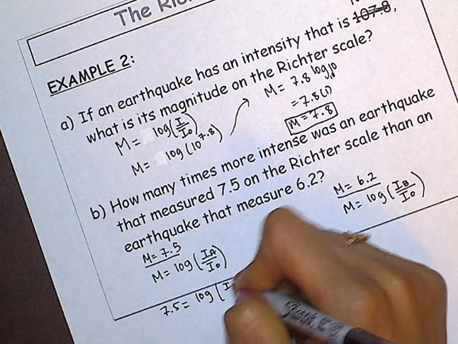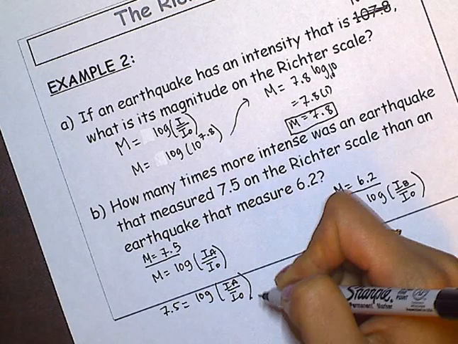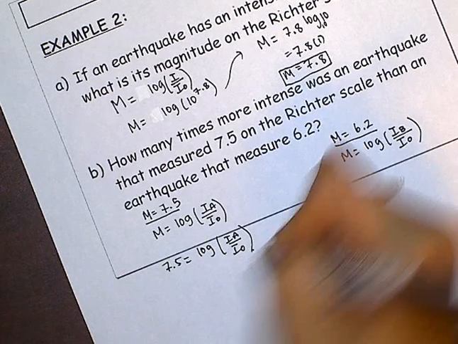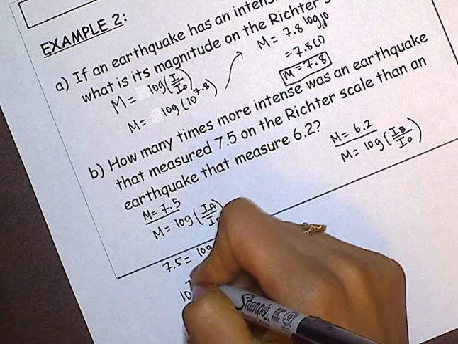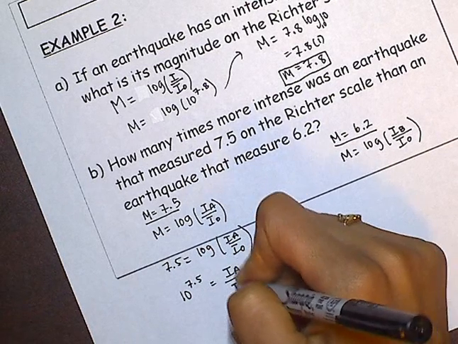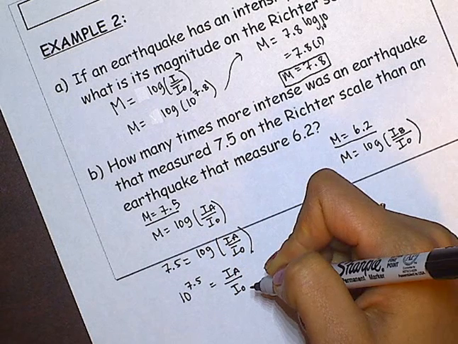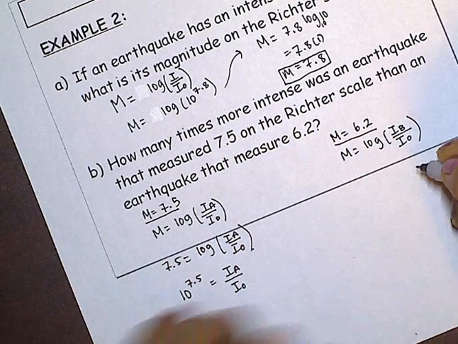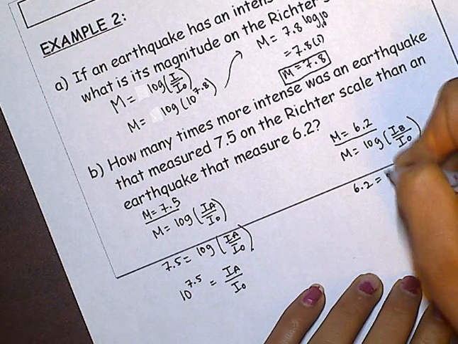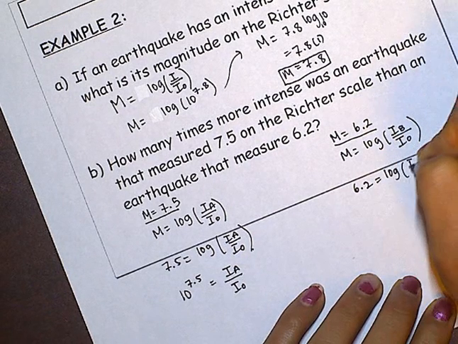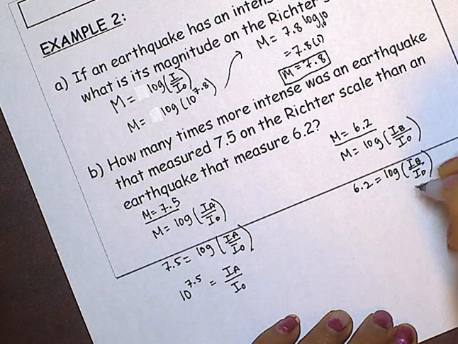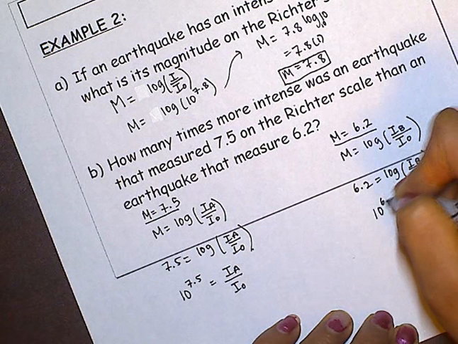And I'm going to convert this into exponential form right away. So it's 10 to the power of 7.5 equals IA over I naught. I'm going to do the exact same thing for the other earthquake that has a magnitude of 6.2. So 6.2 equals log of IB over I naught, and converting this into exponential form is 10 to the power of 6.2 equals IB over I naught.